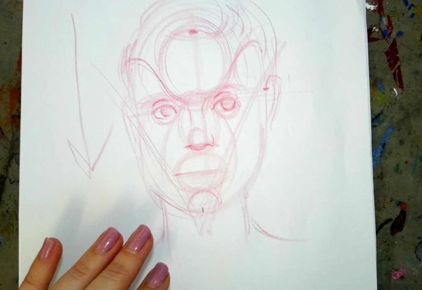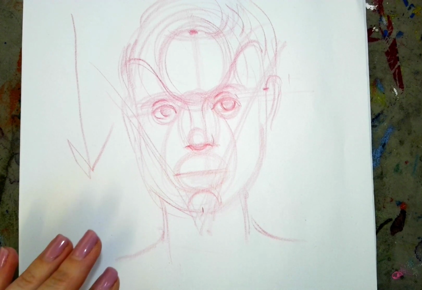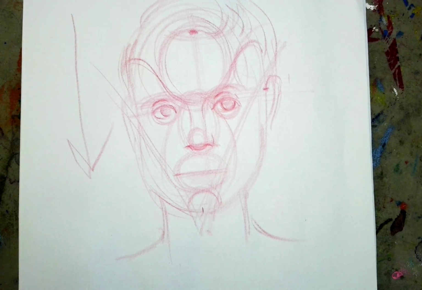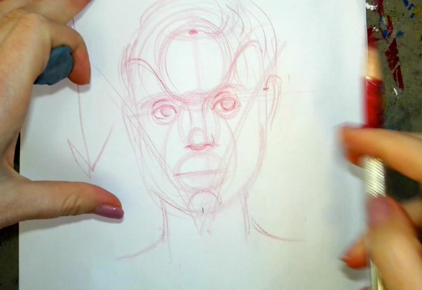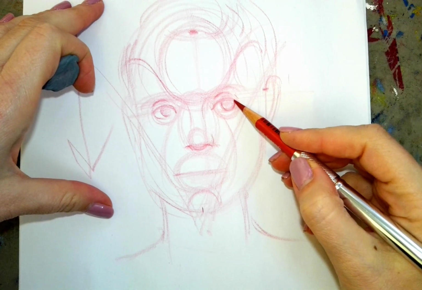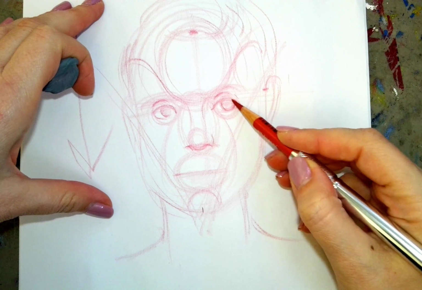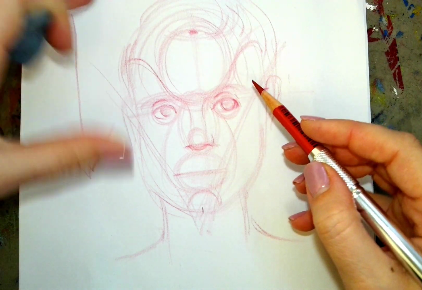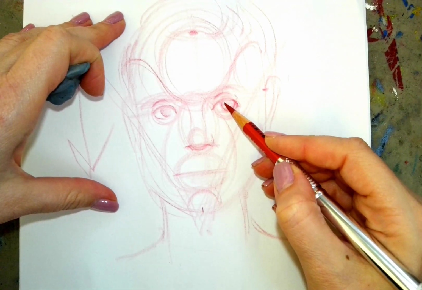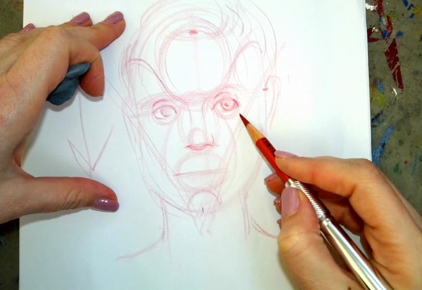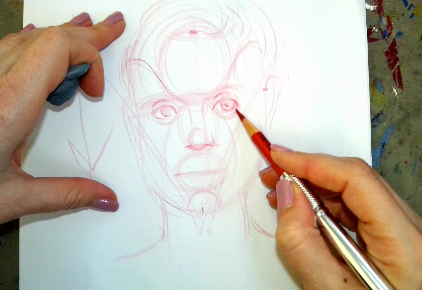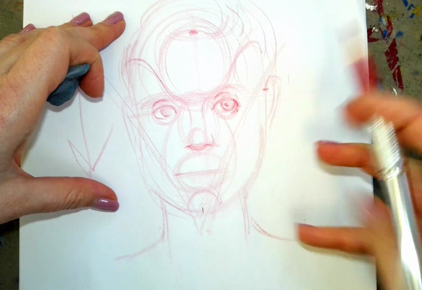So far, this gal looks kind of creepy because I put the lines too dark. When the lines are too dark on the rhythm chart, you will start to kind of get creepy vibes. So keep them light, or you can always use a gummy eraser to lift them off again. There's a little core shadow under the eye.